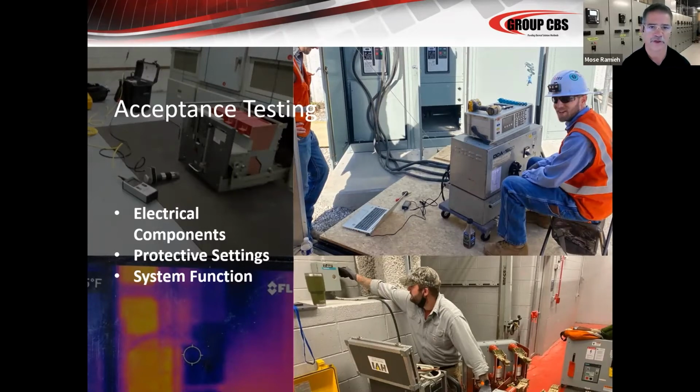And as Plato is quoted as saying, the beginning is the most important part. If we start our system off properly, then we can have more confidence that it's going to deliver those two things, safety and reliability. And once again, it starts off with things like component testing. You guys can see part of our team here doing primary injection testing of some low voltage circuit breakers in the background. This is part of ensuring those protective devices are working and testing that the settings are set properly. So it's about component testing in a lot of cases.